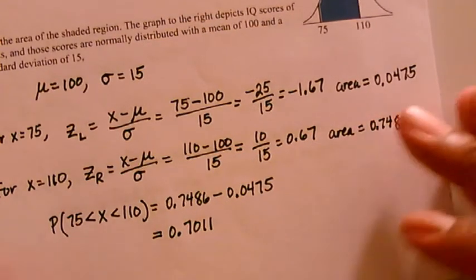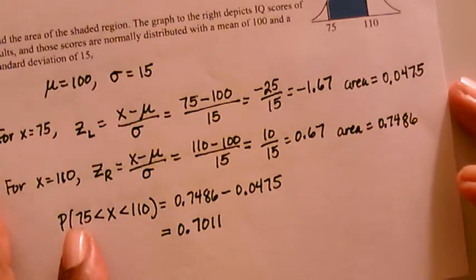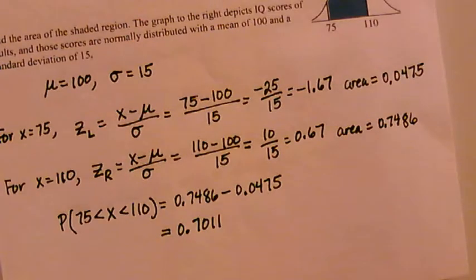So here, the probability that a randomly selected adult IQ is between 75 and 110 would be 0.7011, meaning there's a 70.11% chance that a randomly selected adult will have an IQ score between 75 and 110.